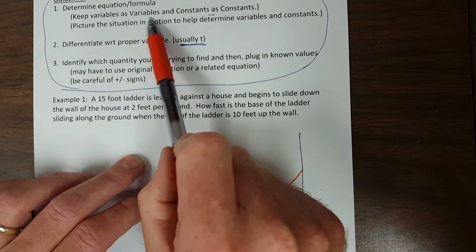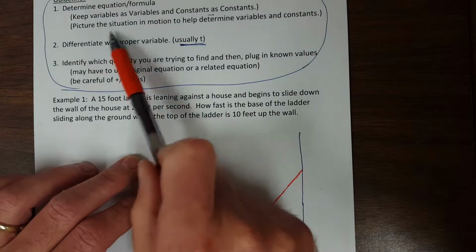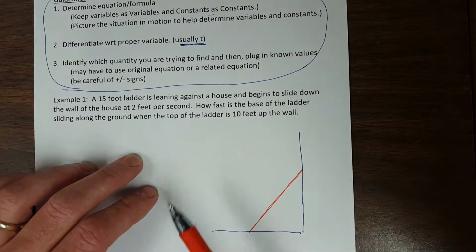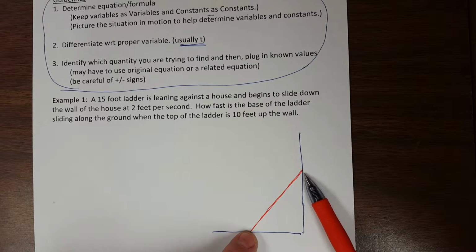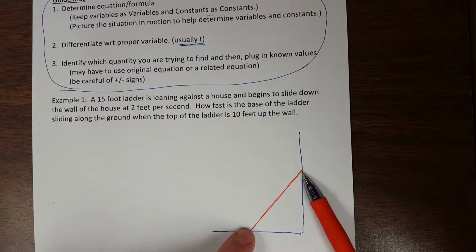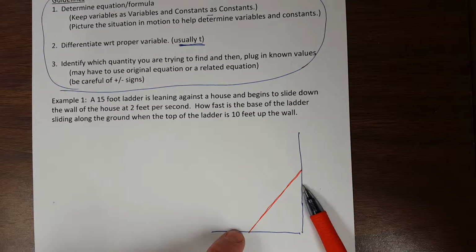It says keep variables as variables and constants as constants. So picture the situation in motion to help determine this. So picture this. As this ladder slides down the wall, what else happens? The base of the ladder is going to have to move out. Okay, so look at the triangle. Do you see the sides that change? And do you see the side that does not change?